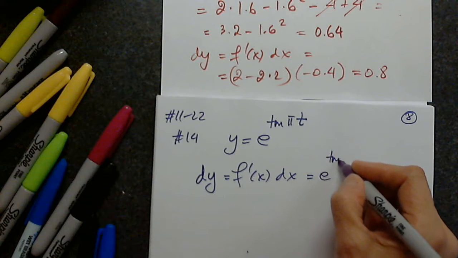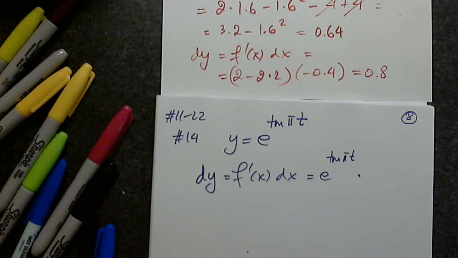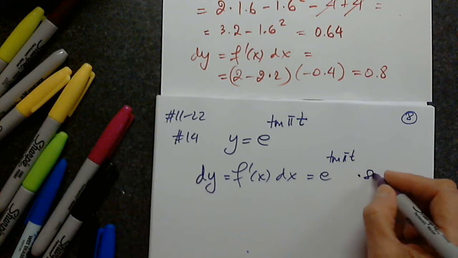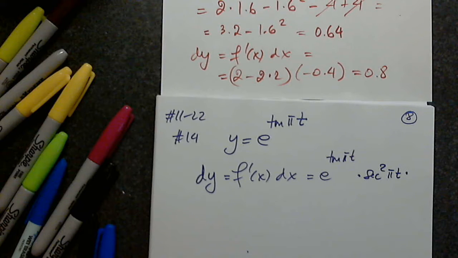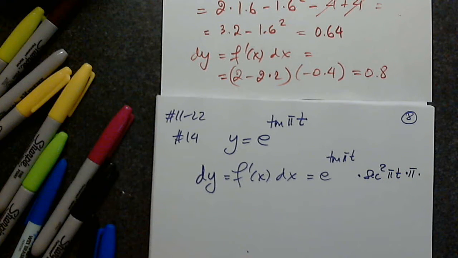E raised to tangent pi t, very good, times the inner function prime, which is secant squared pi t times the inner function prime. Pi. Thank you. Times 1.